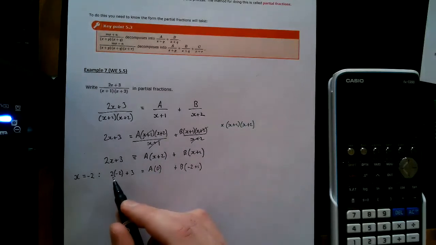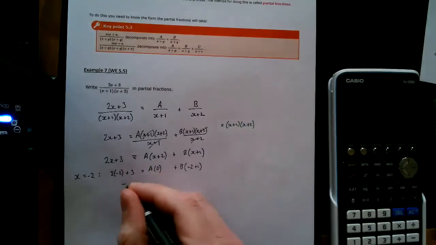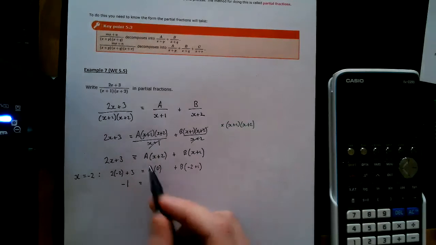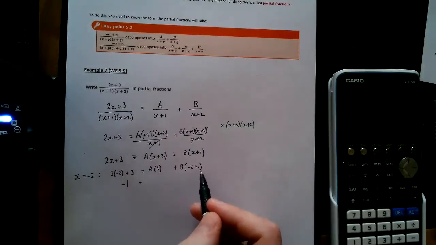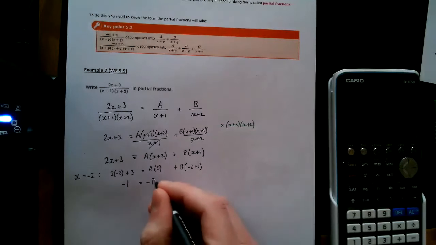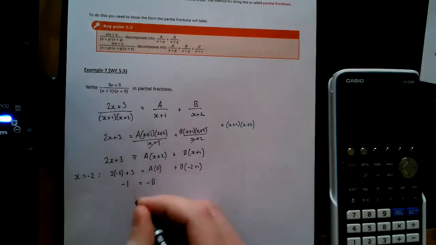So that simplifies to minus 4 add 3 is minus 1. That's just 0. Minus 2 add 1 is minus 1. So minus 1 equals minus B. So therefore, B is 1.